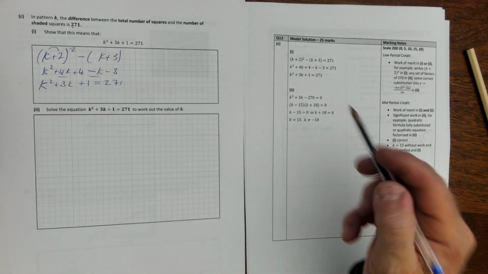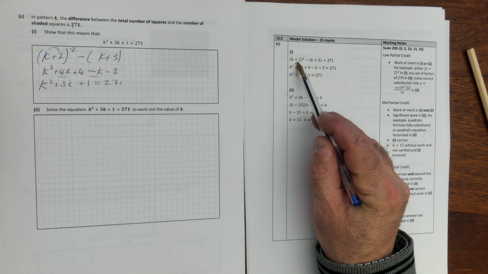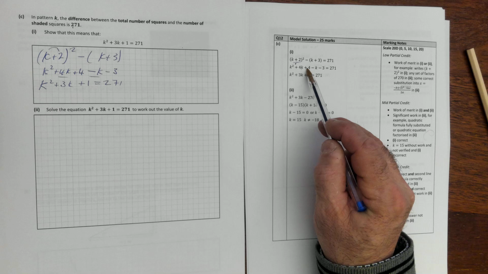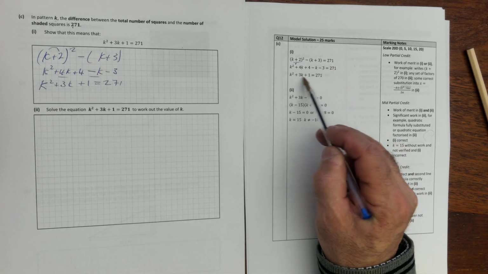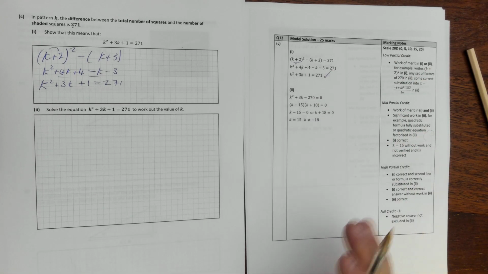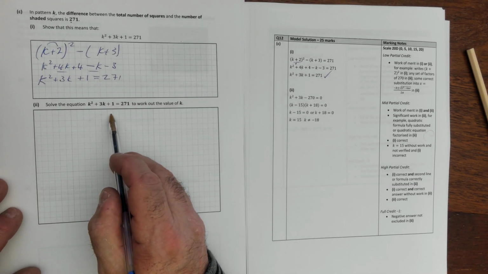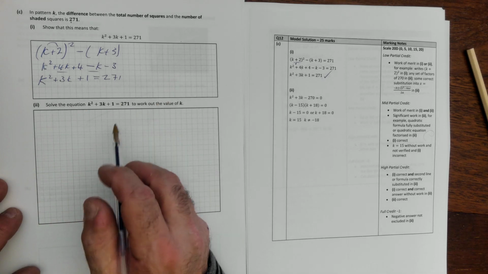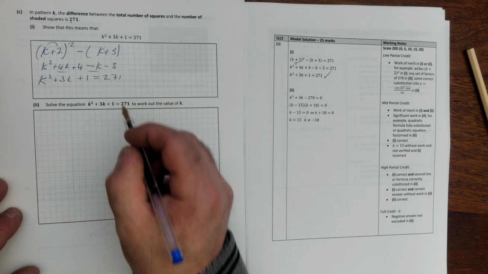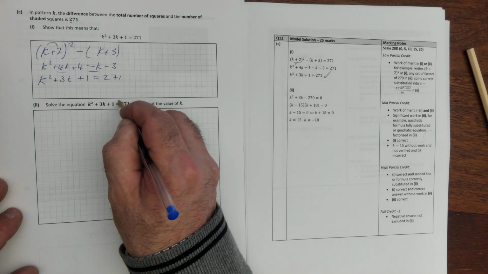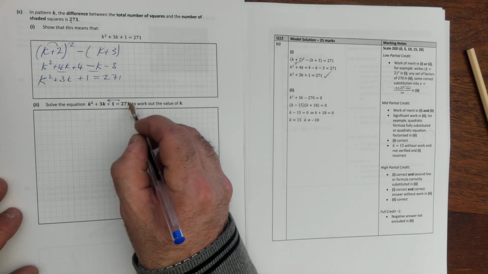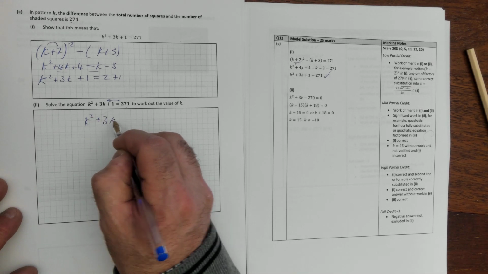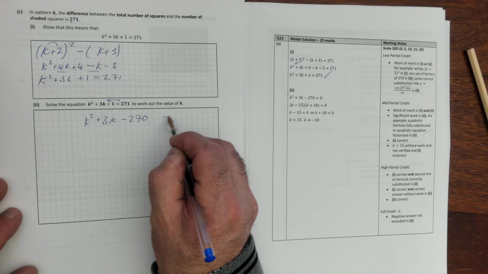We're just going to take a quick look at the marking scheme. So again, they do that direct, they square that out directly the same way that we did here, and then they negate. We set it to 271 and they get to here, and there's no extra maths needed. Now we're going to solve this equation. So to solve the equation, the strategy we have, no matter whether you're factorizing or using the minus b formula or any other method, is to bring all terms to one side. So we're going to transpose back the 271, change sign, giving us k squared plus 3k minus 270 equals 0.